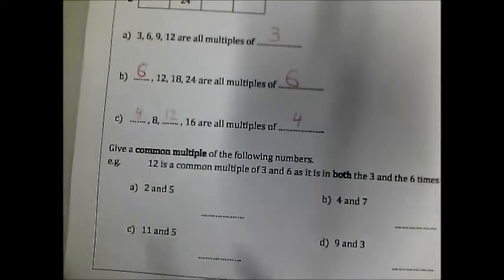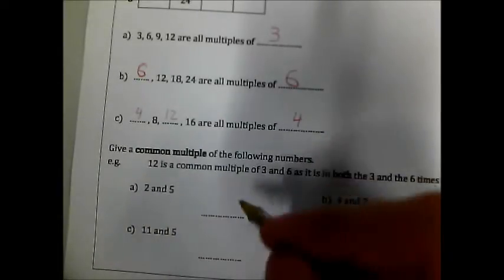Okay, now this one is asking me to find a common multiple. It doesn't have to necessarily be the lowest, but any common multiple of the following numbers. So we've given an example here. 12 is a common multiple of 3 and 6, as it is in both the 3 and 6 times table. Now, my best answer is going to be the one that's the smallest, but I'll go through each one in turn. So I want numbers in the 2 and the 5 times table, and if we wanted to, we could just list a few of them.